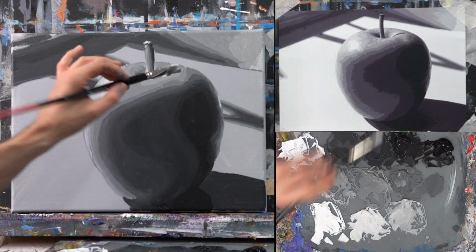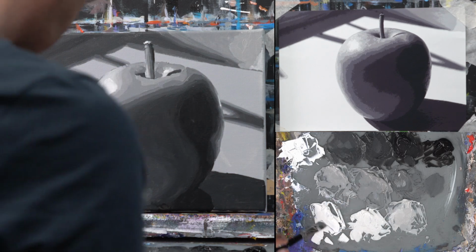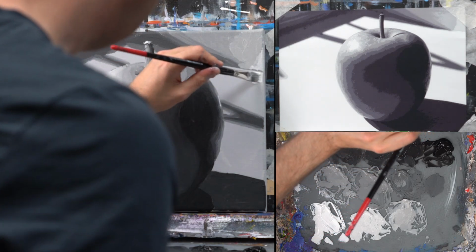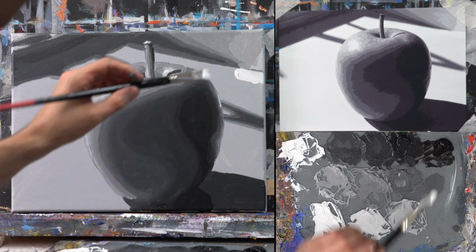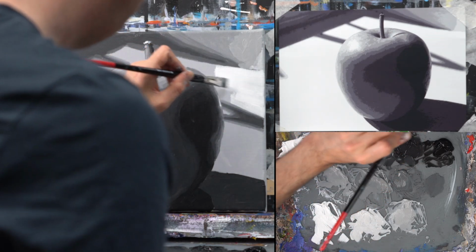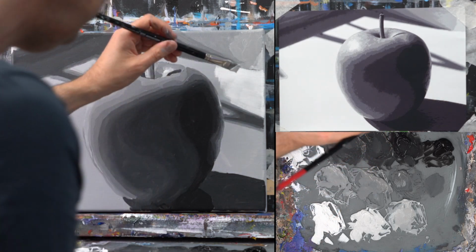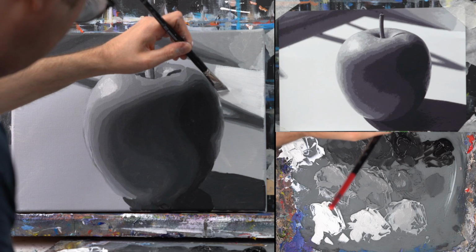And the cast shadow I want to get to shortly, because that's a little bit too hard. But now first let us drop in the rest of this very light color. And now the magic will start happening. I hope. It should be that now the magic starts happening. Here we get to the apple.